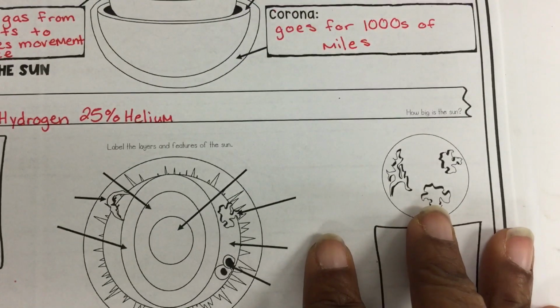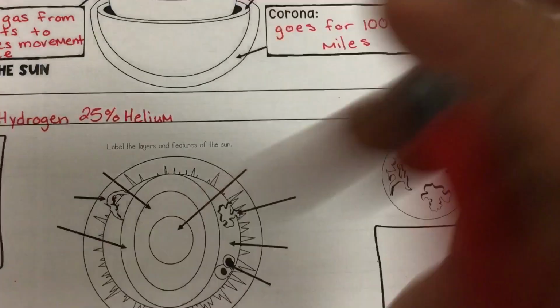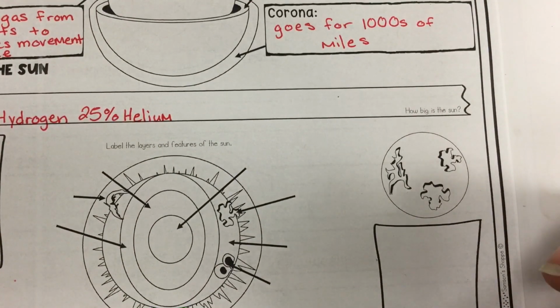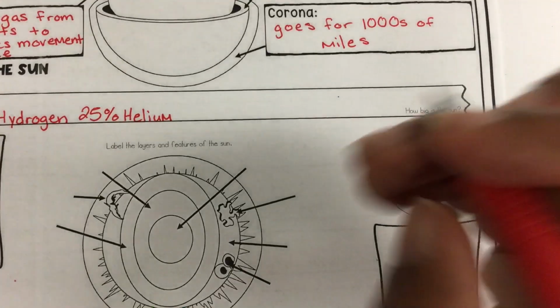We learned earlier, I believe last week, that the mass of the sun is so large that it takes up 99.8% of our solar system.